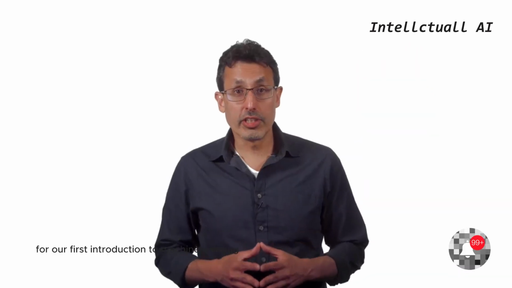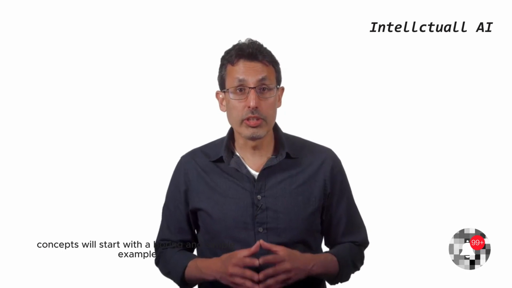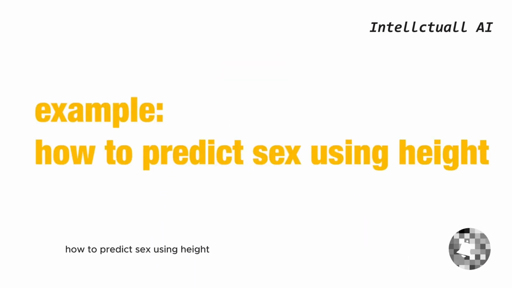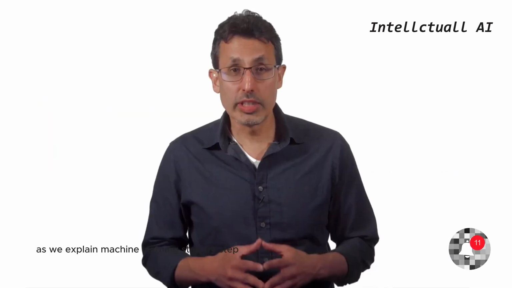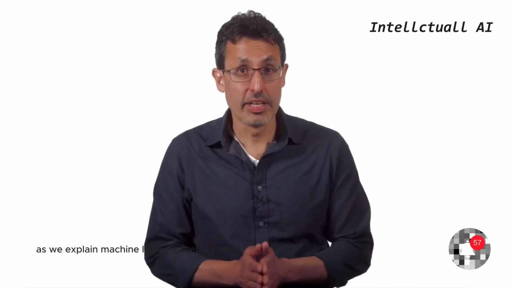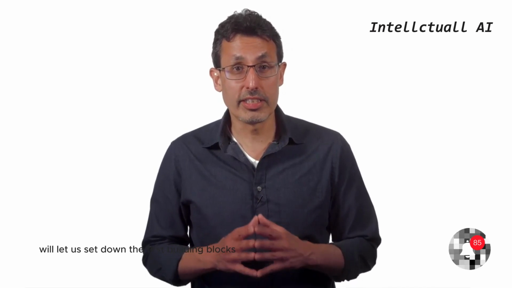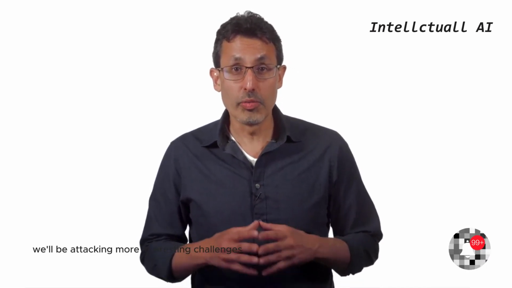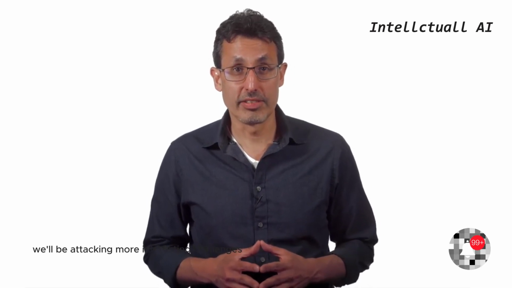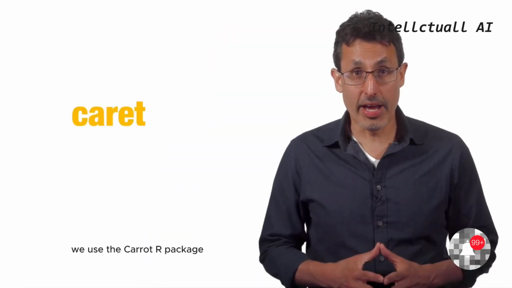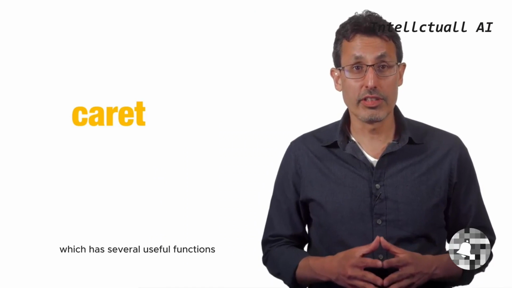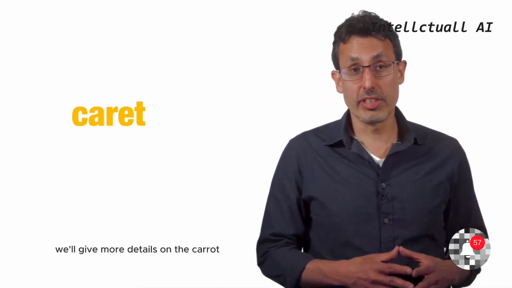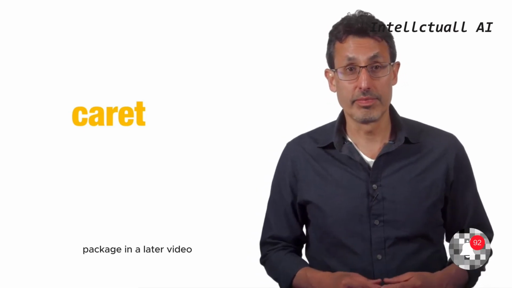For our first introduction to machine learning concepts, we'll start with a boring and simple example: how to predict sex using height. As we explain machine learning step by step, this example will let us set down the first building blocks. Soon enough, we'll be attacking more interesting challenges. We use the caret R package, which has several useful functions for building and assessing machine learning methods. We'll give more details on the caret package in a later video.